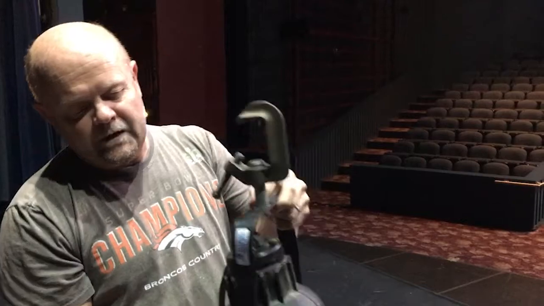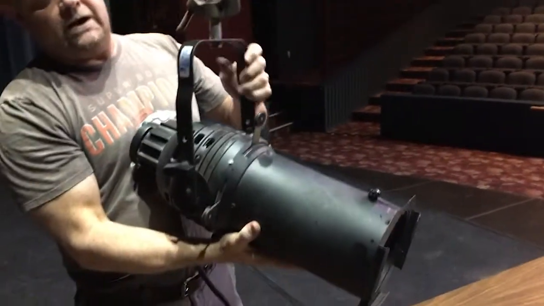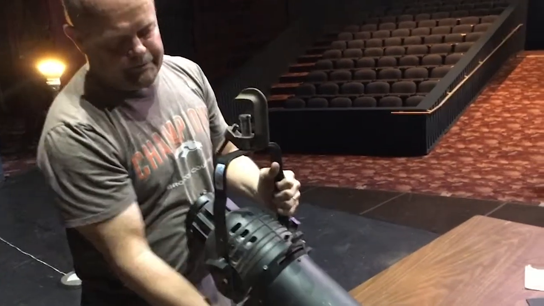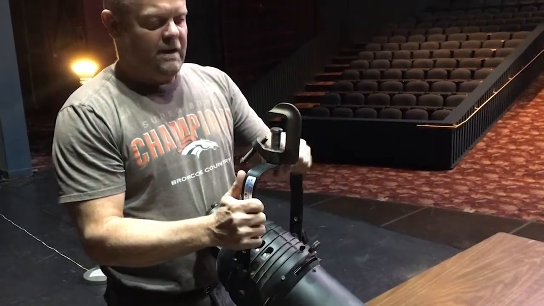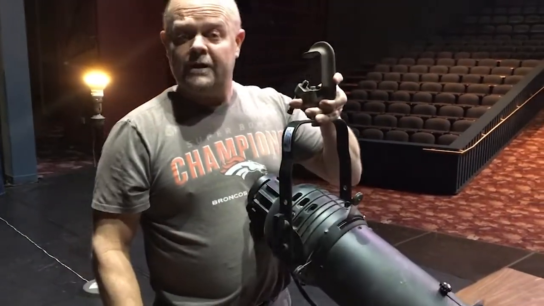This light should also have a safety cable, but the safety cable would go through the yoke and over the bar to make it safe so it can never fall. Then you adjust your T-handles here. You would focus your light to whatever position you want it to be shooting at. You lock down your T-handles, okay? And what you are now is locked down, ready to focus.